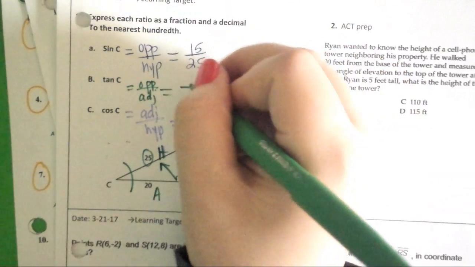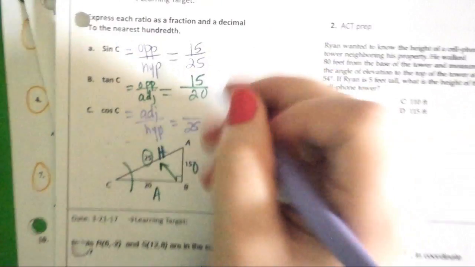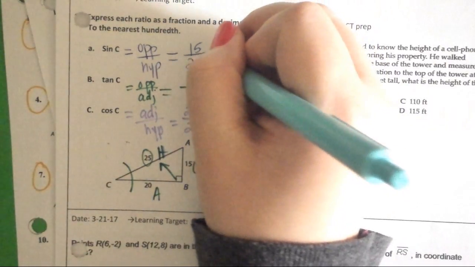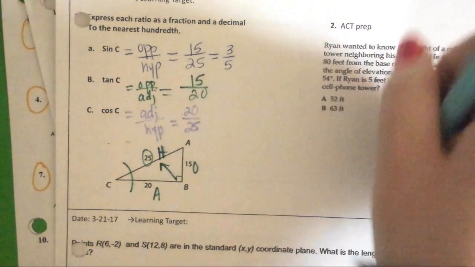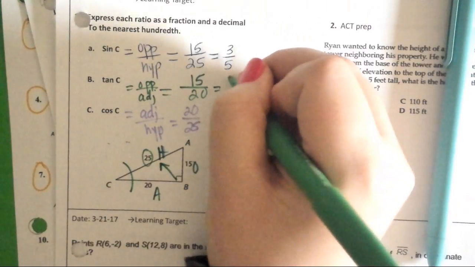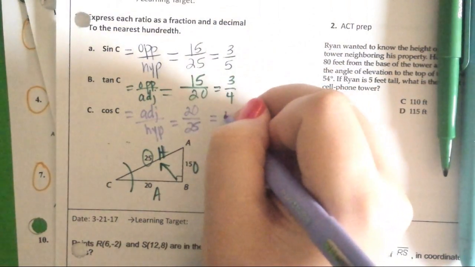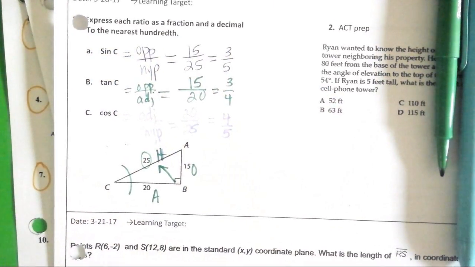So it will end up being 15 there, 15 there, 20 there, and 20 there. Okay, now Isaac doesn't have to, but if Isaac chooses to, because it doesn't say you have to reduce, both the numerator and the denominator are divisible by 5, so he could get 3/5, 3/4, and 20 over 25, which is 4/5. Does Isaac have to do that? No, he does not. It doesn't require that.